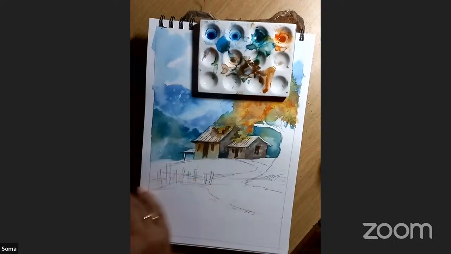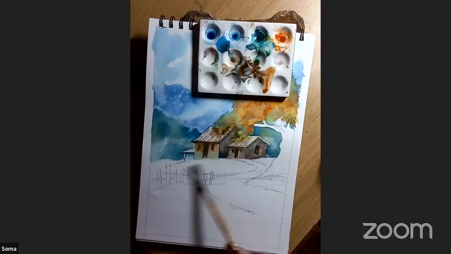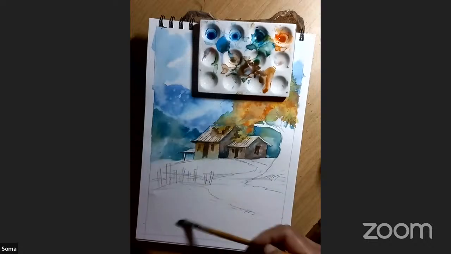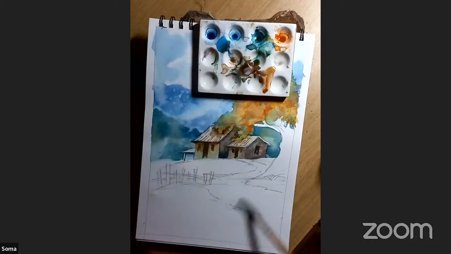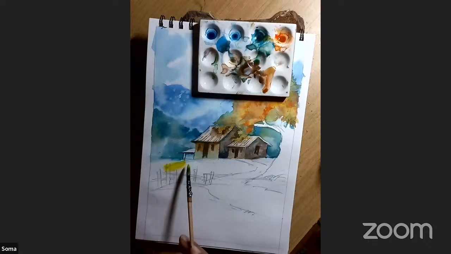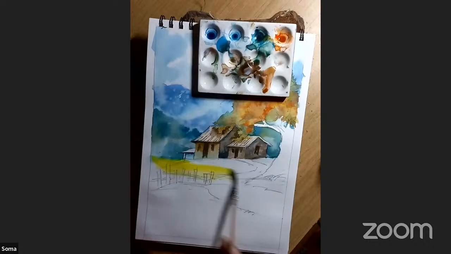Before we do the trunk, I like to do the base on the place over here. So again, I'll apply water. Bigger the space, we will go for this kind of application where we are applying water and then followed by that color. So over here, to show the light and everything, I'll start with lemon yellow.